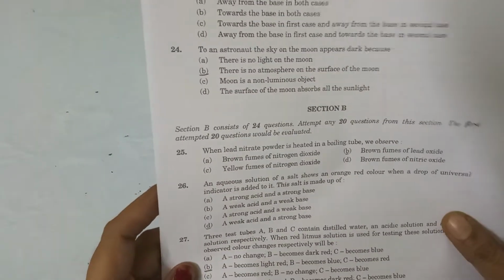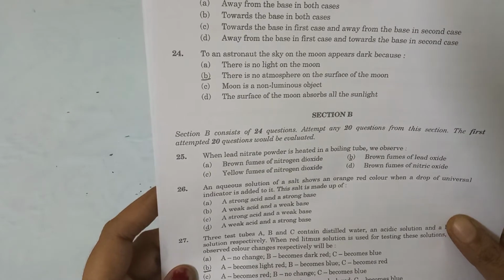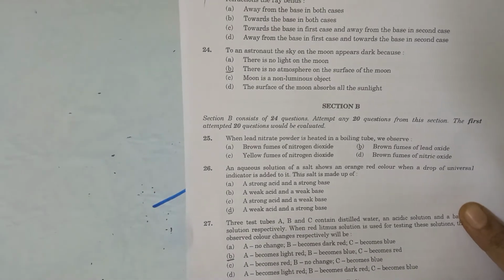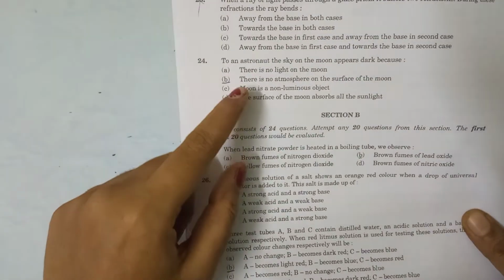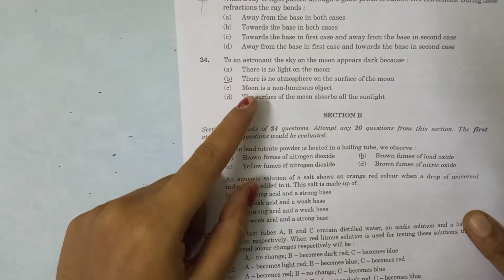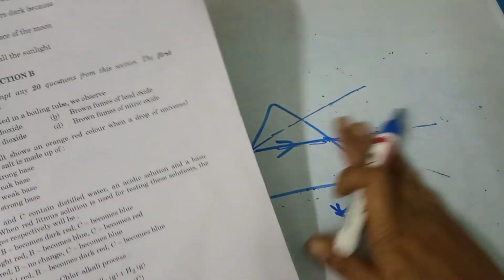In the 24th question, to an astronaut, the sky on the moon appears dark because. This is happening because there is no atmosphere on the surface of the moon, so it looks black. So B is the right answer.